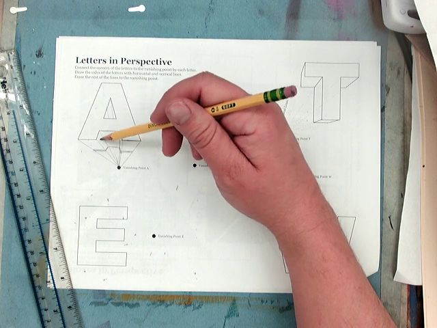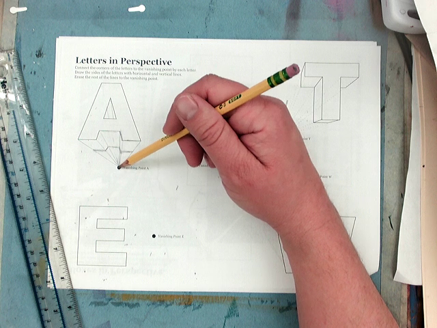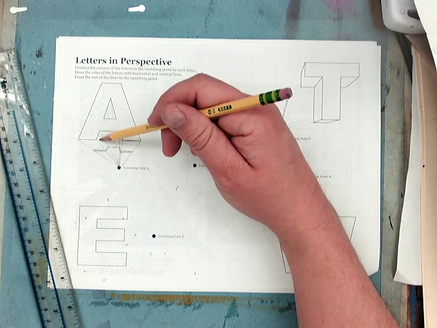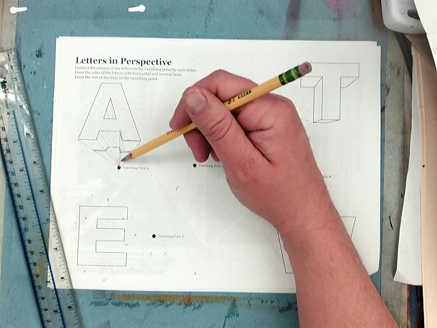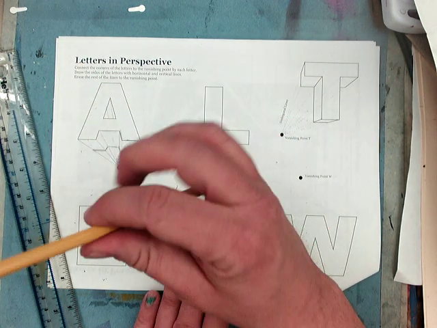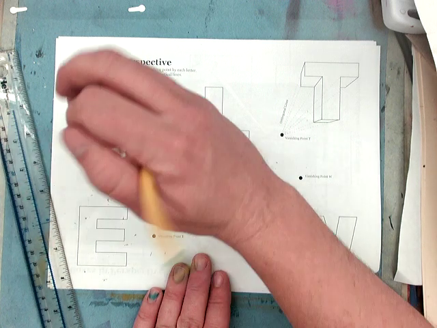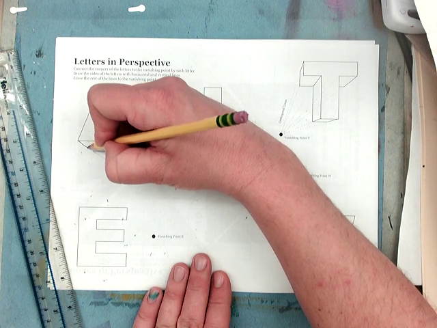I need to draw these sides because this right side is to the left of the vanishing point, and this side is to the right of the vanishing point. But otherwise, I just need to draw the bottom.